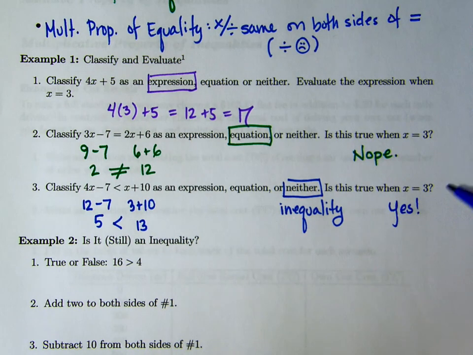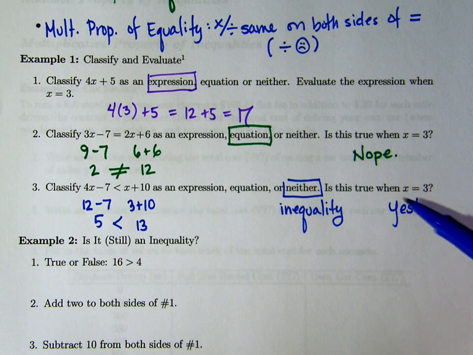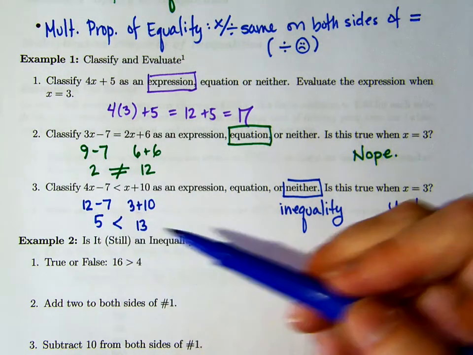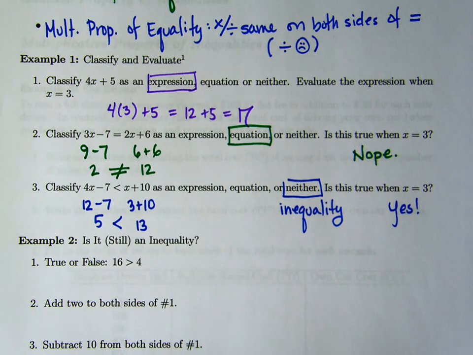And now we didn't test for other values like 4, 5, -6, -100, whatever. We only tested for this one value. So it could be true for some other values, and it could be false for some other values. We just didn't test them.